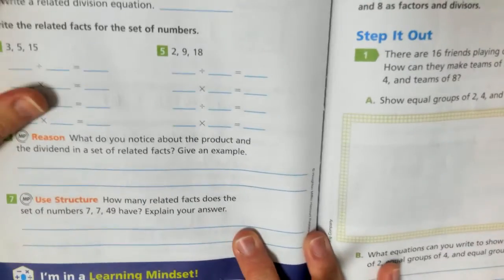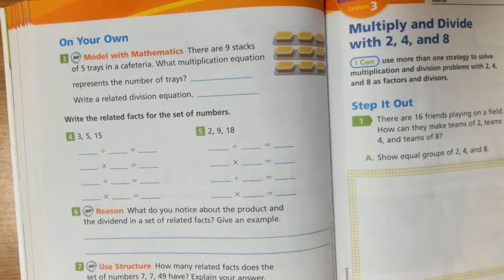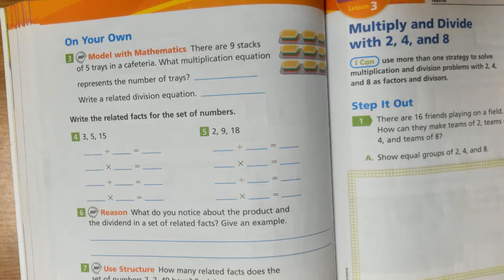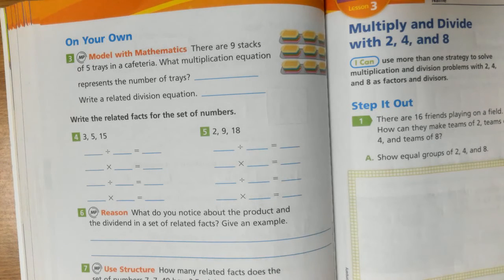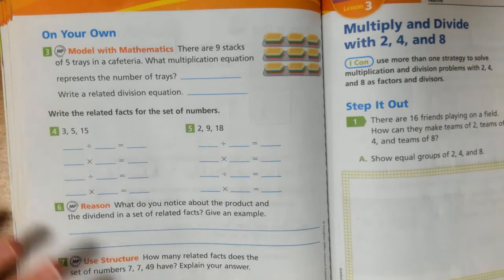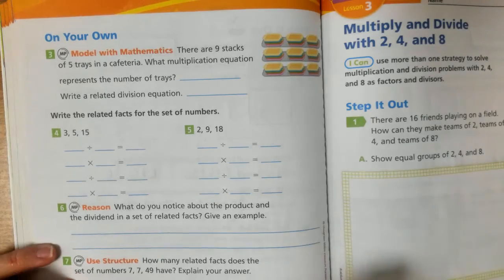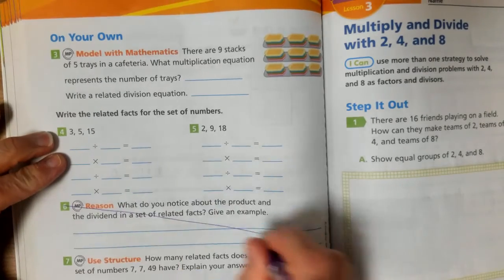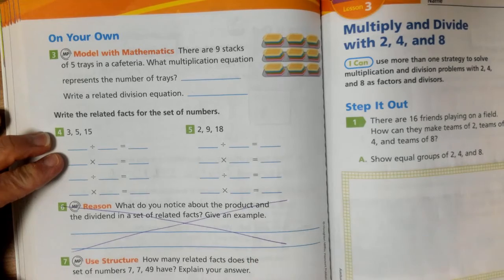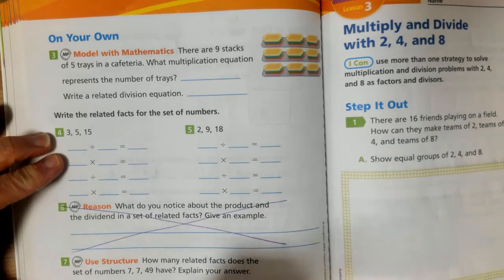Okay, now we're going to model with mathematics. We're on the on your own section. If you want to do this independently and then come back to check your answers, you can. Or you can continue on with me and we will work them out together. We are actually going to skip number 6 though, just so you know.